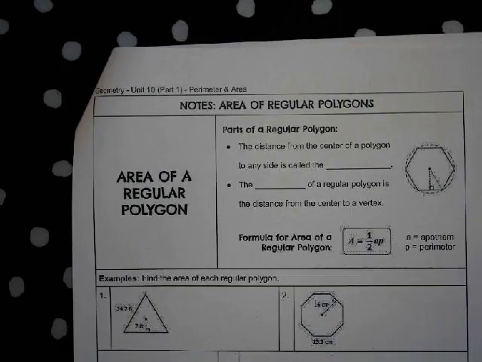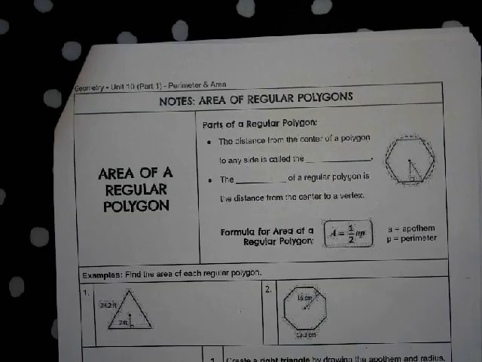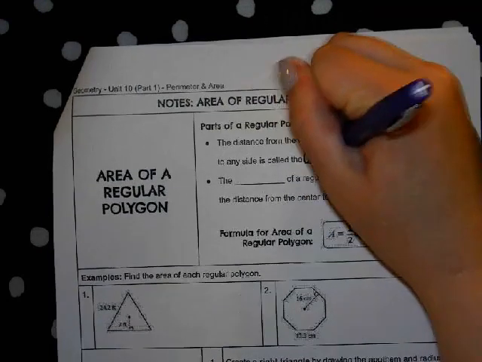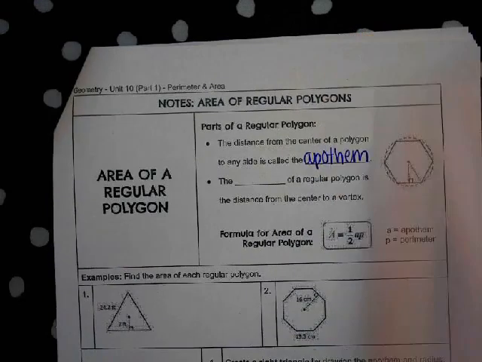We are going to start on the very last thing in this unit, and that is area of a regular polygon. Remember, a regular polygon means all of the sides are the same distance apart. So if I look at this definition, it says that the distance from the center of a polygon to any side is called the apothem. That is a new vocabulary word.